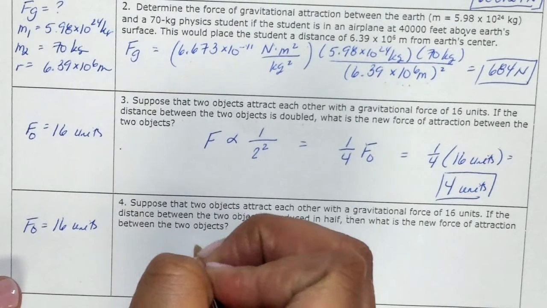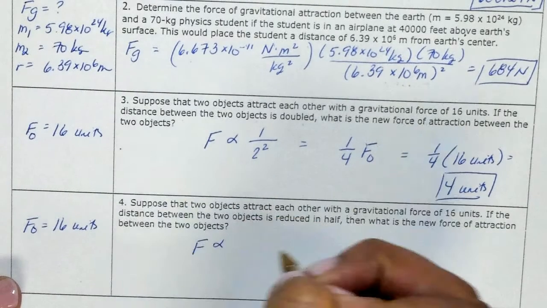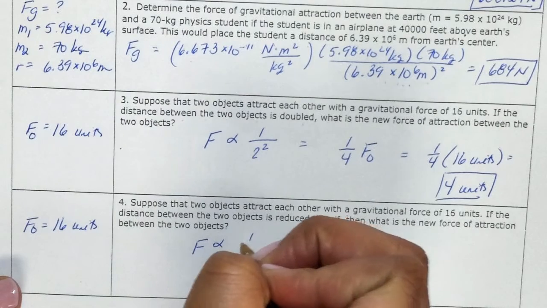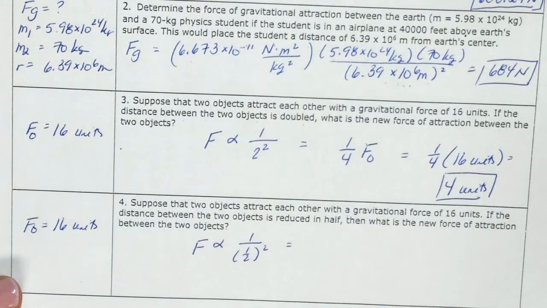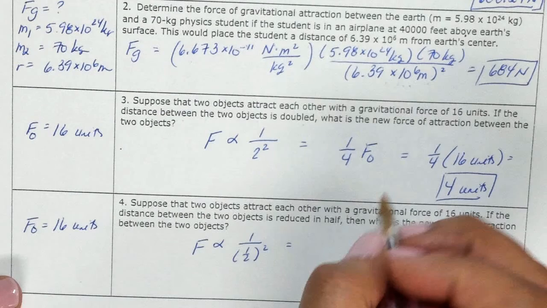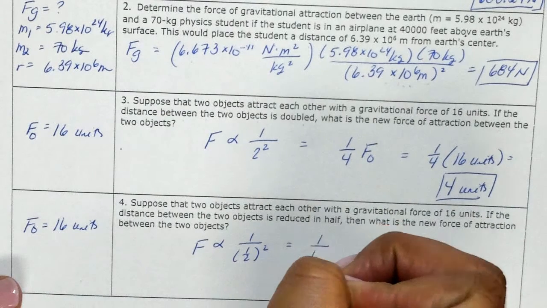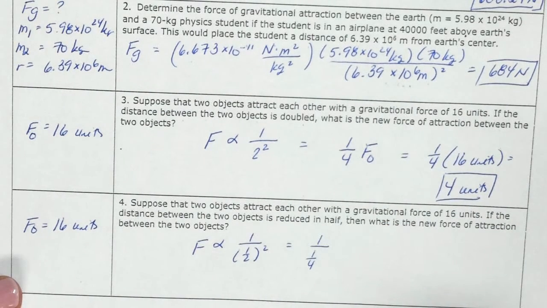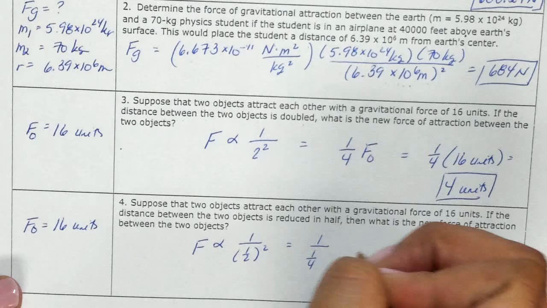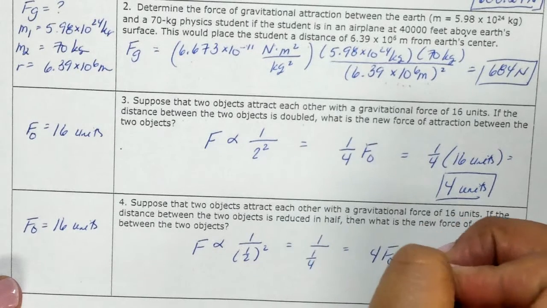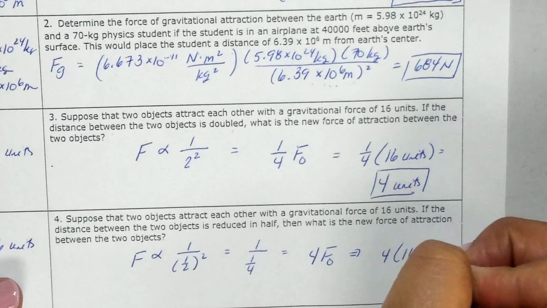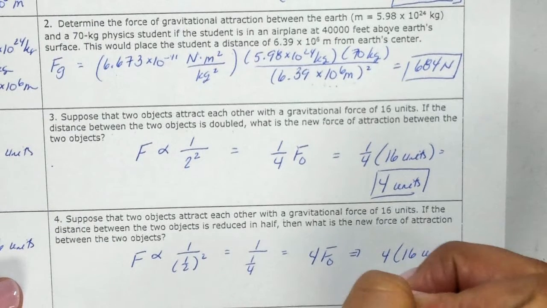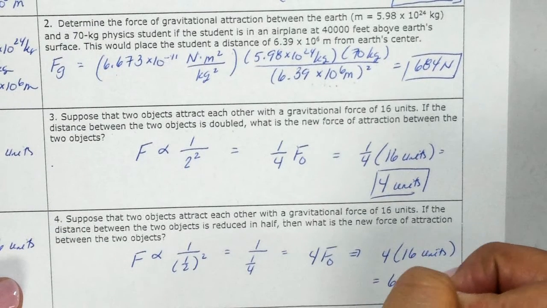So, what do I write here? Good. 1 over 1/2 squared, which would be what? 1 over 1/4, which is actually 4. 4 times the original. Good. That's it.